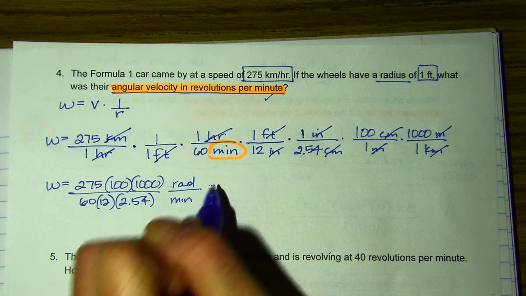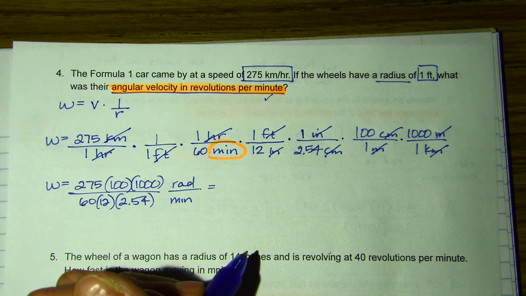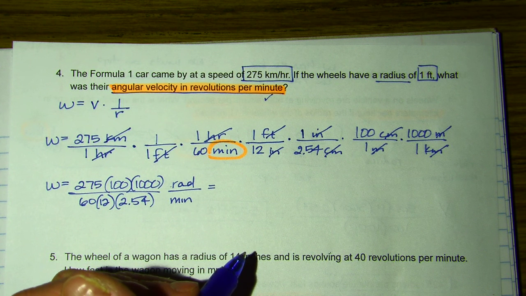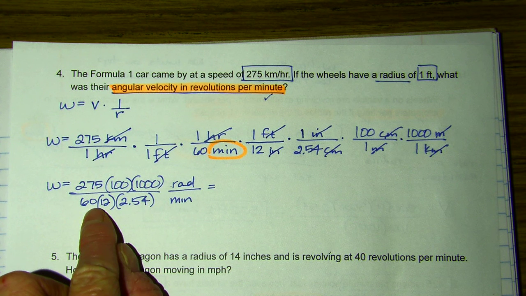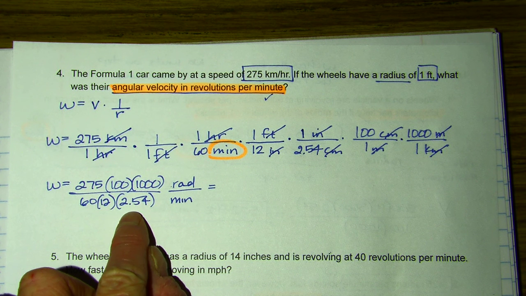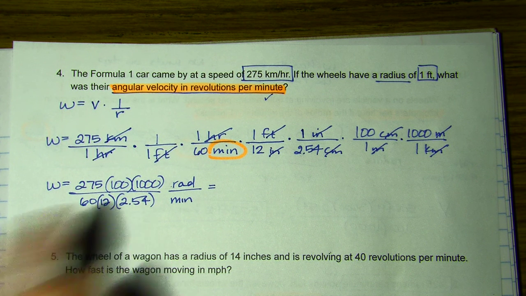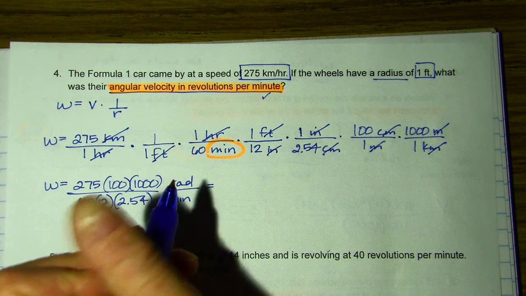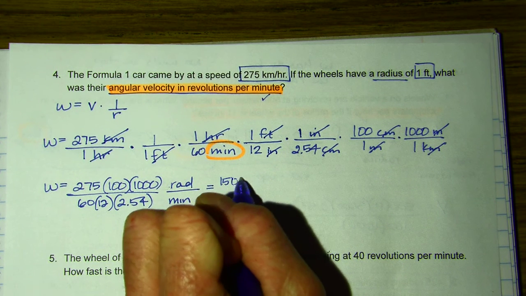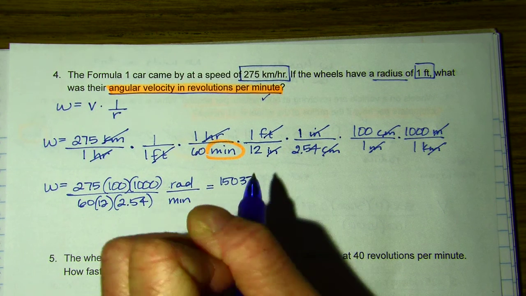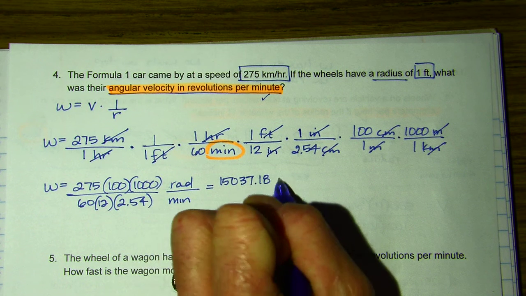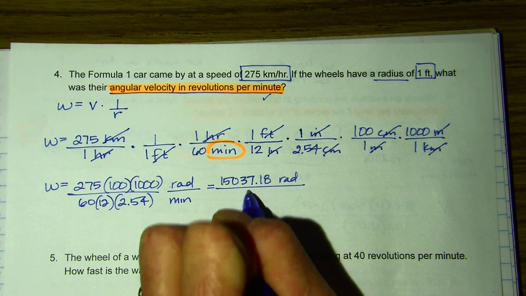And so far I have 275 times 100 times 1,000. I did this separately in my notes, my apologies. Divided by 60 times 12 times 2.54. Make sure you put the bottom in parentheses. So I'm left with 15,037.18 radians per 1 minute.